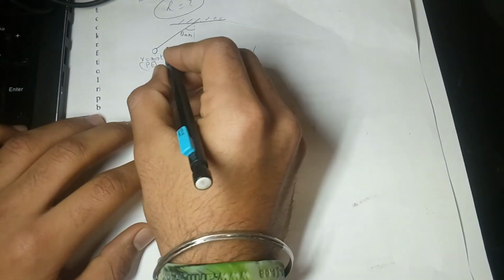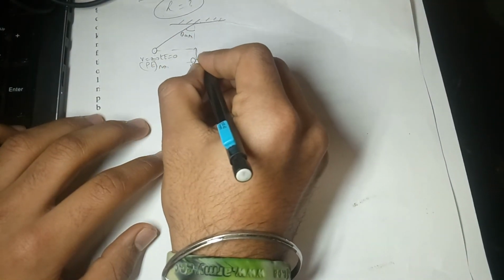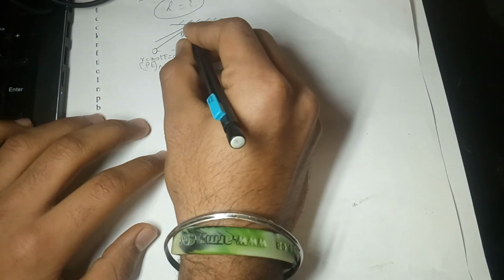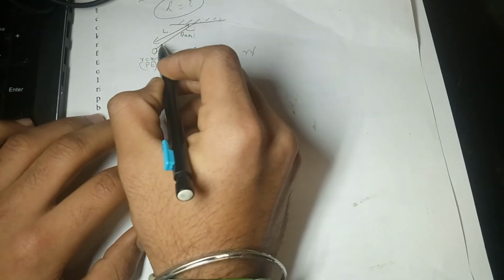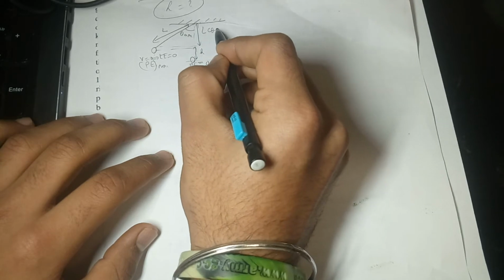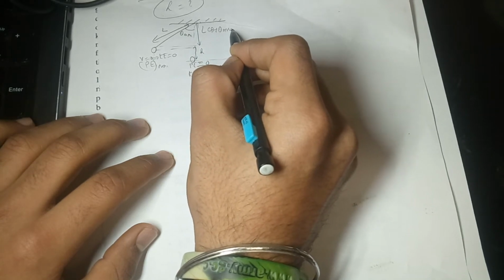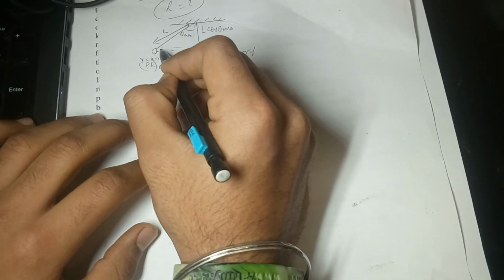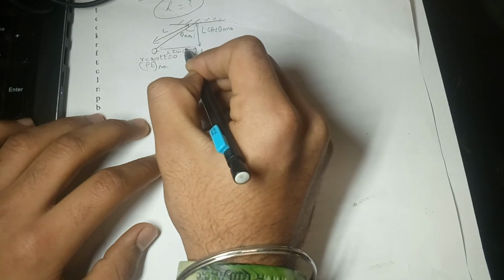Now let's assume this distance to be h and the length of the simple pendulum to be L. So this will give us L cos theta max, and this will give us L sin theta max.